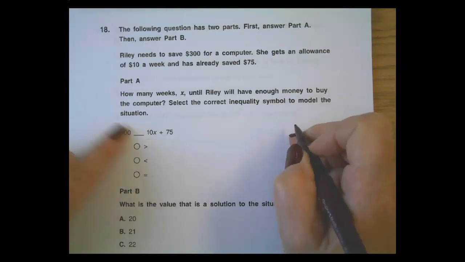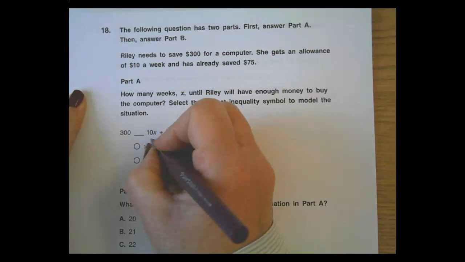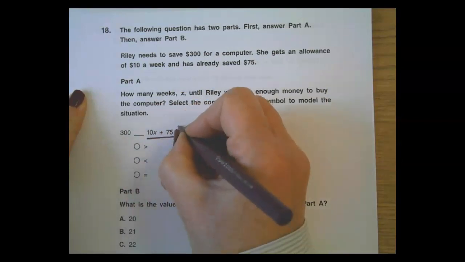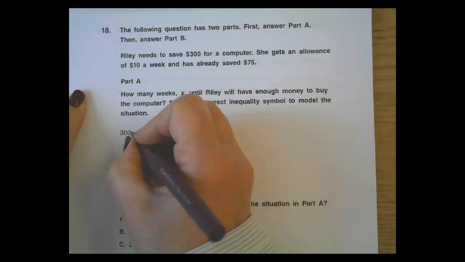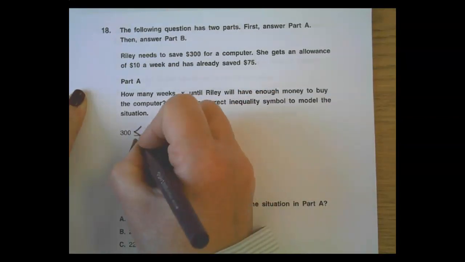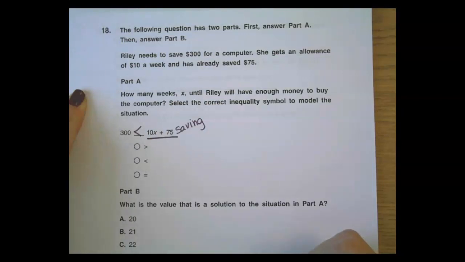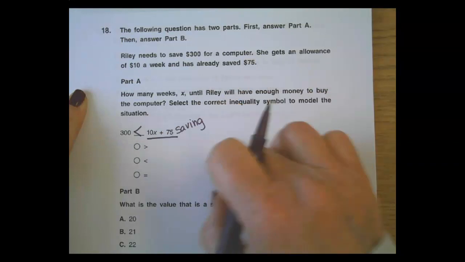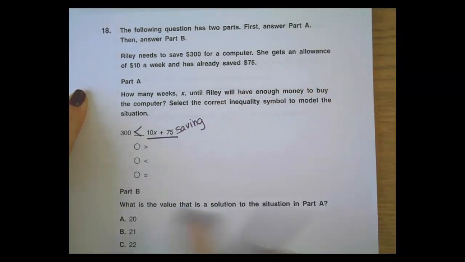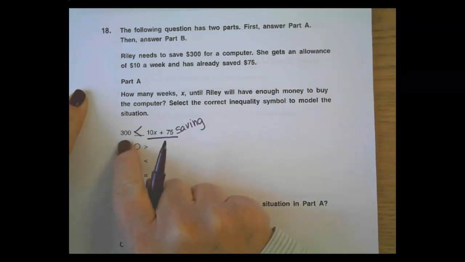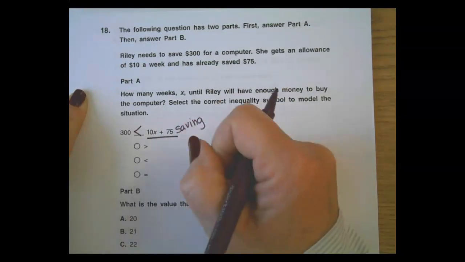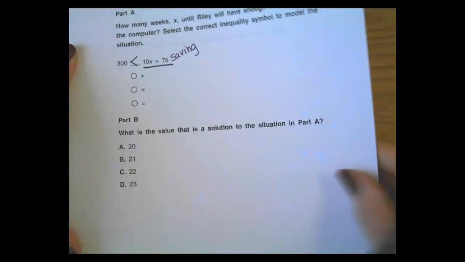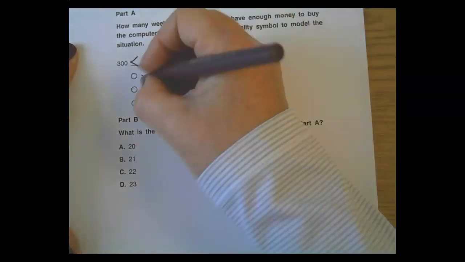Well, you have to realize that what she is saving must be greater than the 300. Greater than. And if you need to rewrite this the other way and get it the same way, that's fine. But if you put the greater than here, you're saying that she needs less than 300. So read that correctly. That's tricky. And now all you have to do is solve it. You guys are professional solvers here.